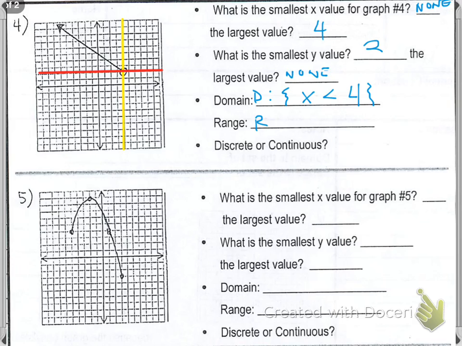So your range then is what? Y, very good for changing the variable, is what? Greater than 2. Is it equal to? No. It's greater than 2 because all the numbers from this line go up, right, and get bigger. That's why it's greater than. That's why it's good to draw these lines. It helps you tell that all the y values above that line are going up, okay?